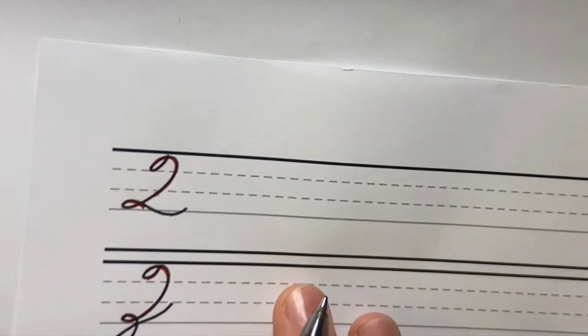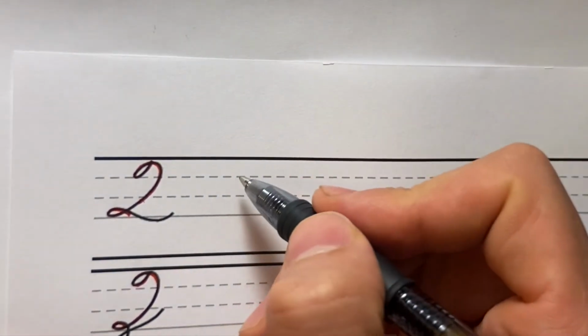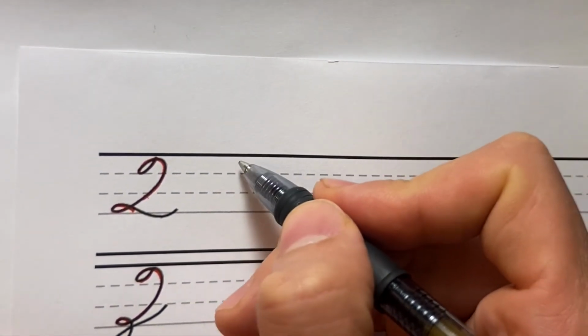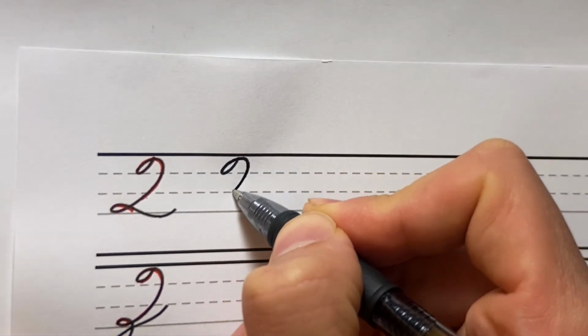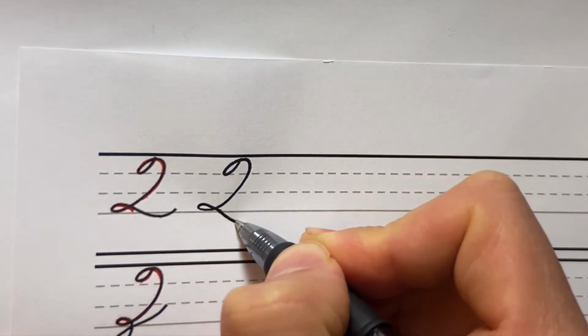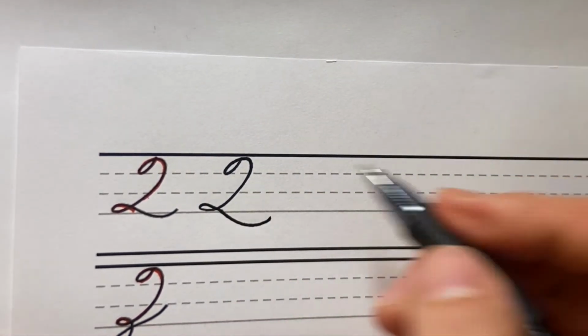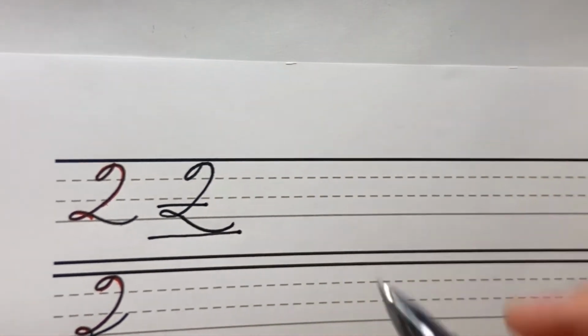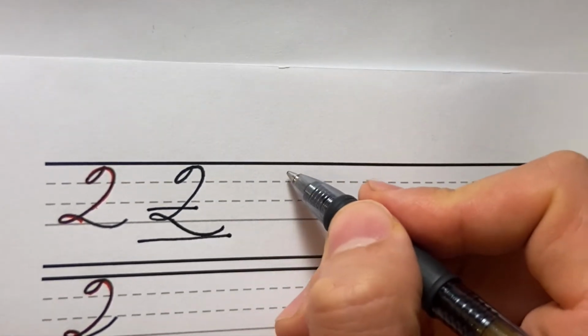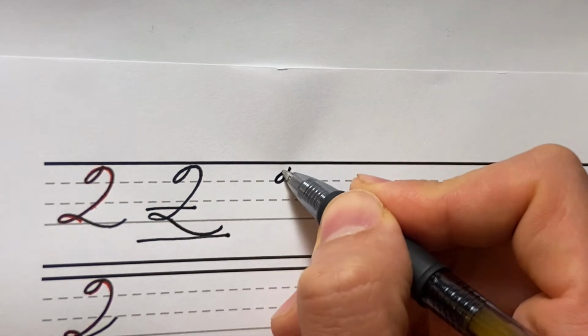Beautiful Q. This is the best way to make your cursive Qs. I wouldn't recommend any other way. Even if you haven't seen it before, it might look a little strange to you. It looks like a number 2, of course. Finishes like an L. From here to here, that's an L, okay? Once you make that loop, do it one more time.